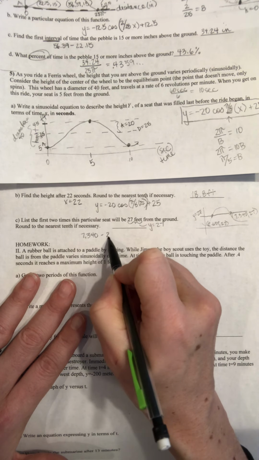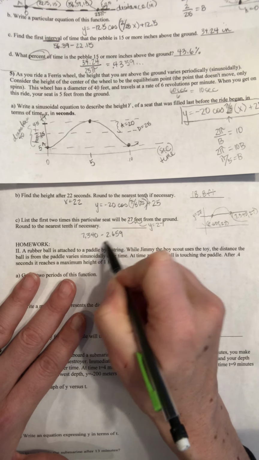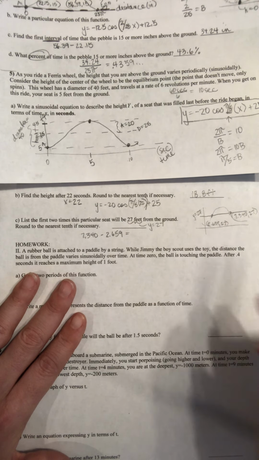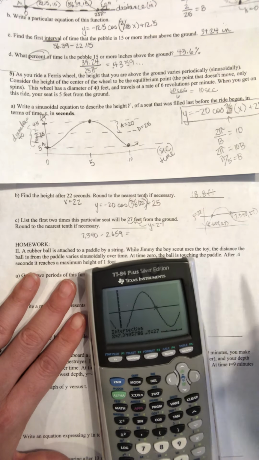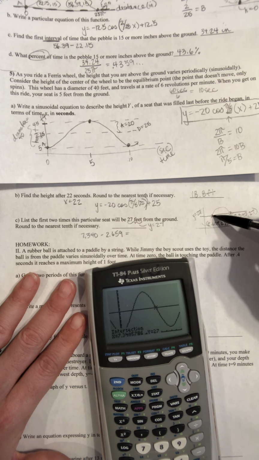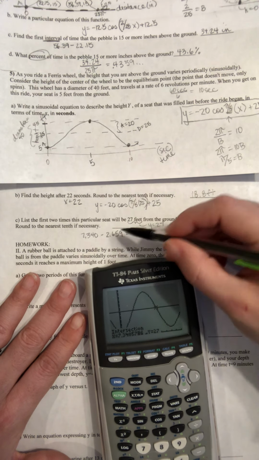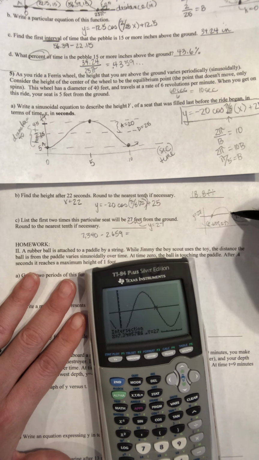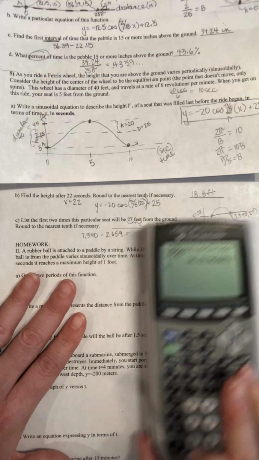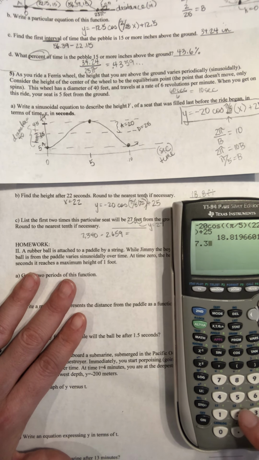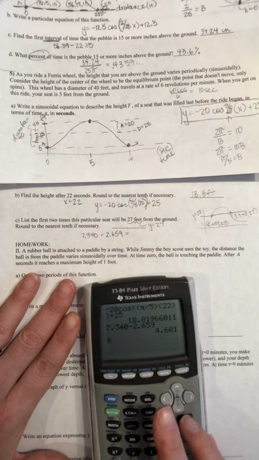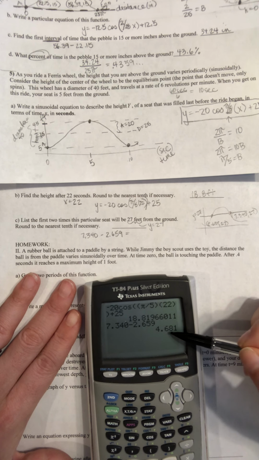So then we want to find the difference of those 2, and that's how much time you will be above 27. So you hit 27 feet at 2.6 seconds, and you then again hit it at 7.3-ish. So if I find the difference of those 2, minus 2.659, that's about 4.7 seconds, okay?